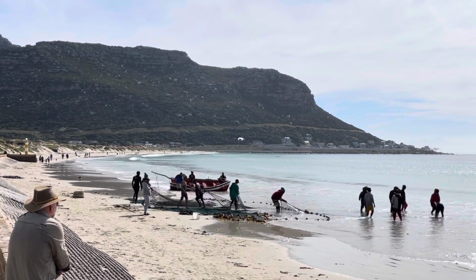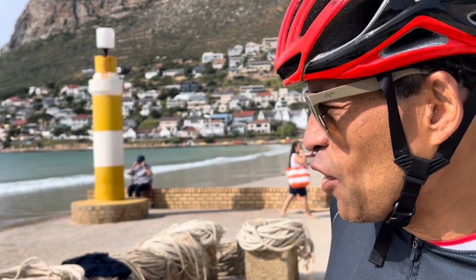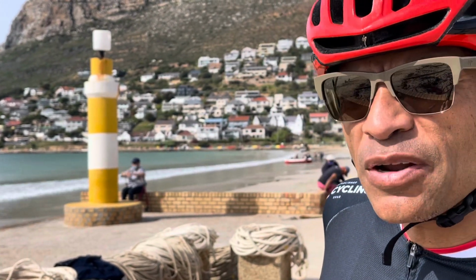It doesn't look like they came up with anything good today. The nets all were empty. Maybe it's a sign of COVID. Even the fish are taking a bit of a break.